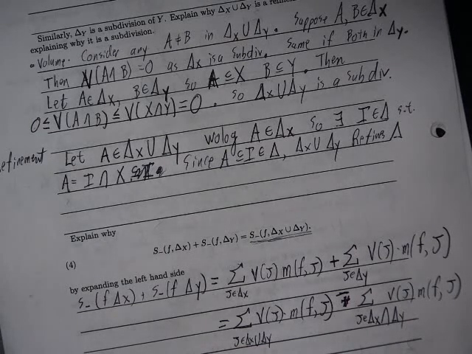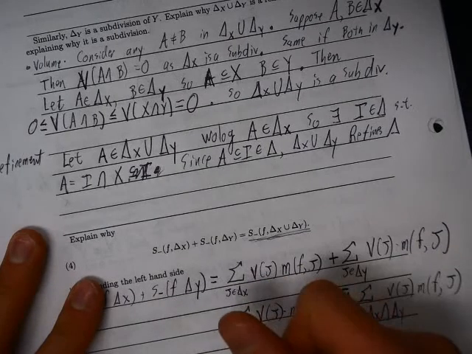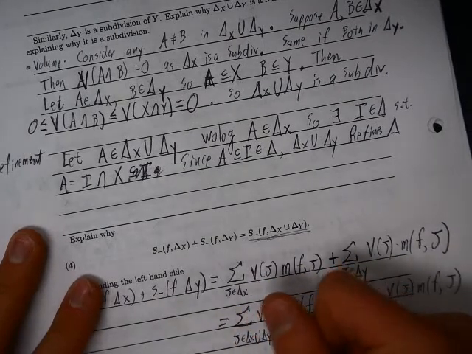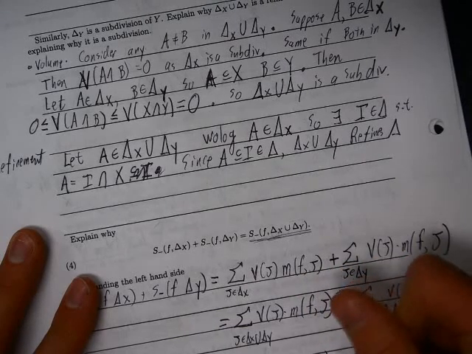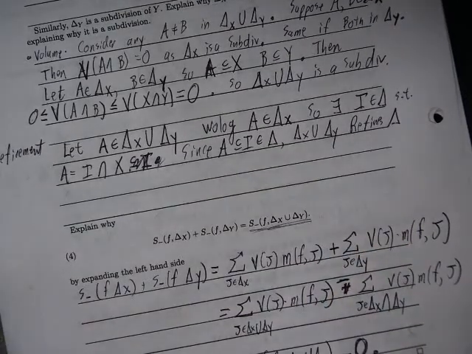So if j is in delta x intersect delta y, then what's the volume of j? 0. So I'm adding up a bunch of zeros. So I see exactly s minus of f comma delta x union delta y minus 0, which is exactly what we need. Everyone feel pretty okay? And now you should really feel like the proof is almost completely done. It's just a matter of doing some bookkeeping, right?